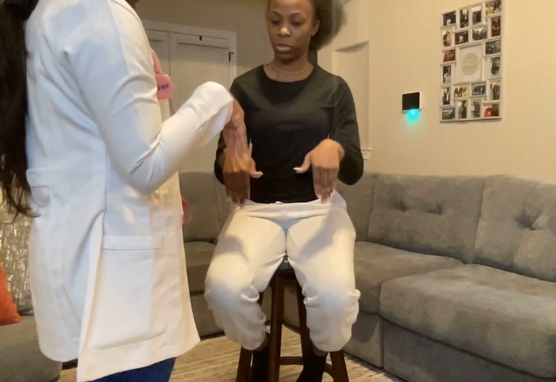And then just continue to follow me. We'll do abduction and then adduction. Good. So range of motion and thumb opposition is what we did at the beginning. Range of motion is intact in the fingers.